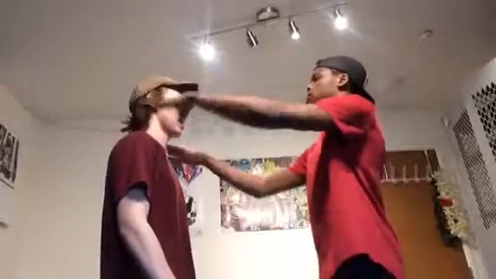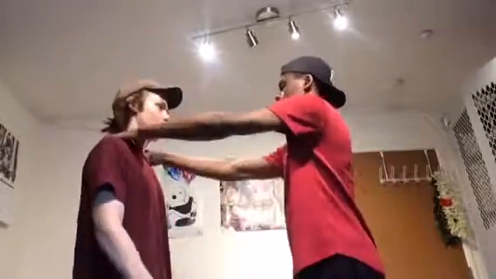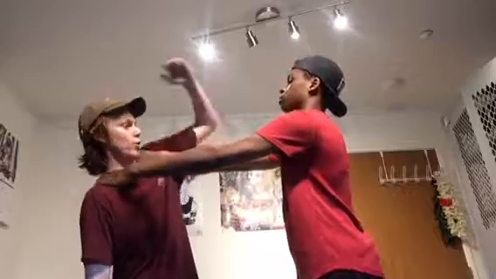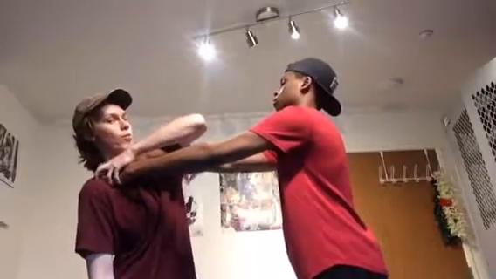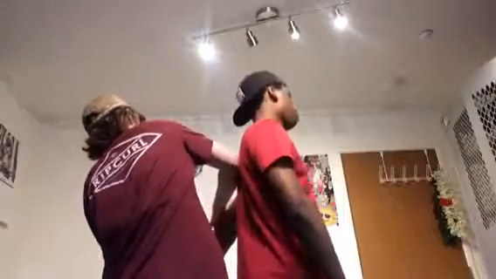So the first thing we're going to cover is how to defend yourself against chokeholds and grabs at the neck. When an attacker comes at you, what you want to do is drop one shoulder and raise the other to get their arms off you. Or if you want to get them in an arm lock, you drop one shoulder, reach over with the other arm, then twist and use the right arm to press down on the elbow.